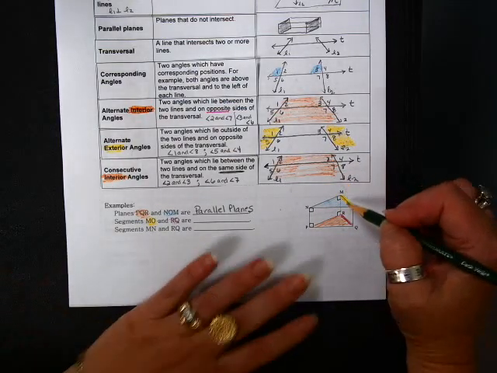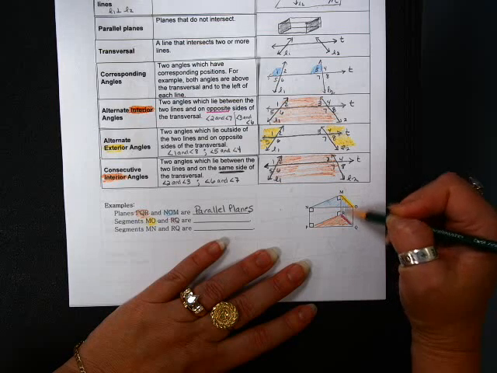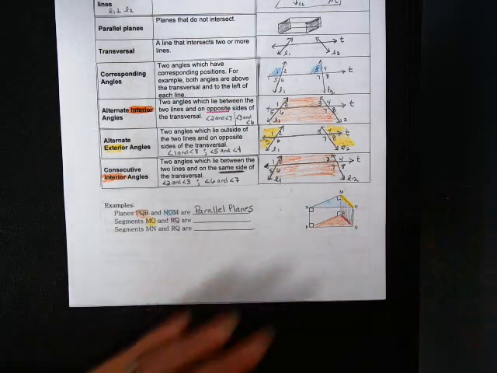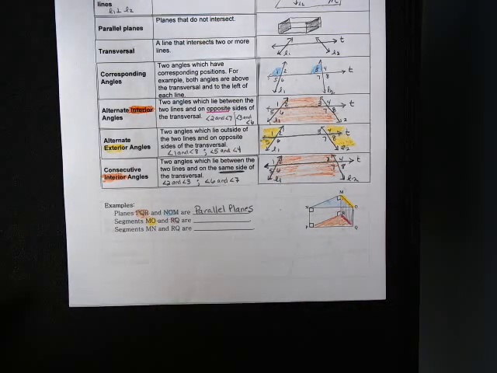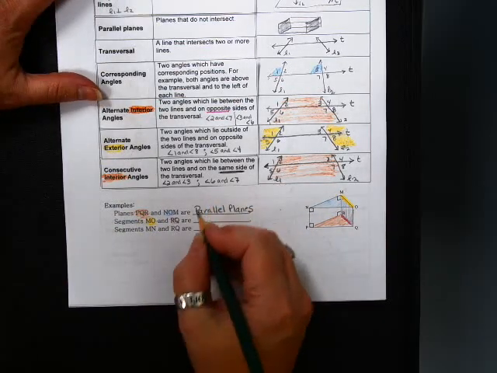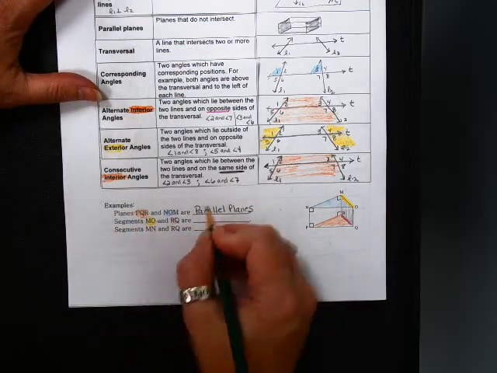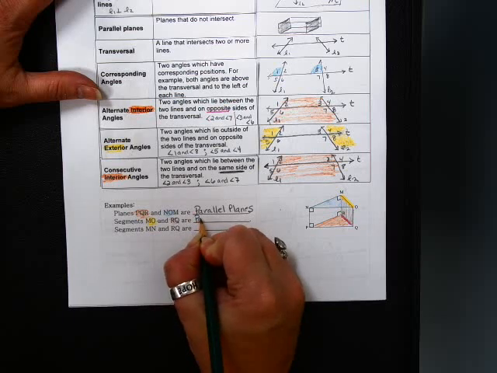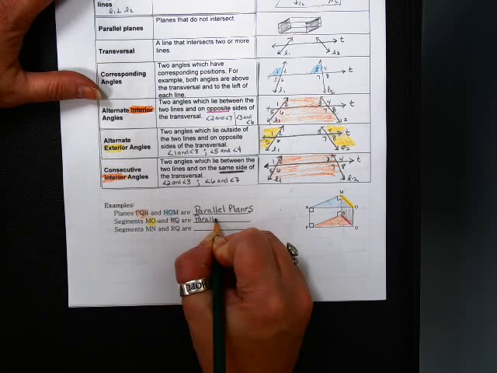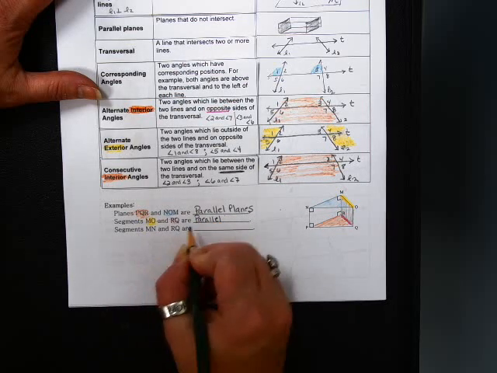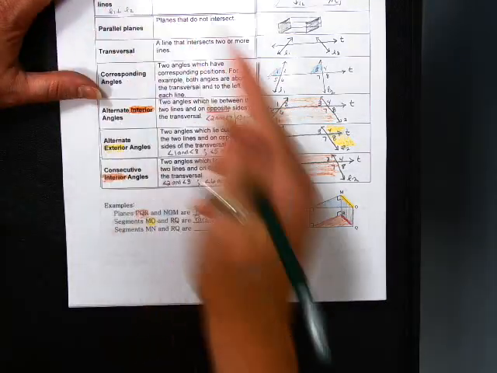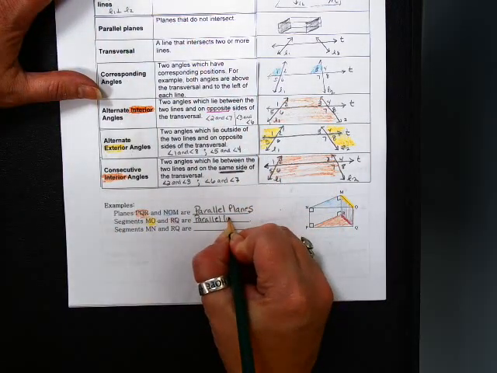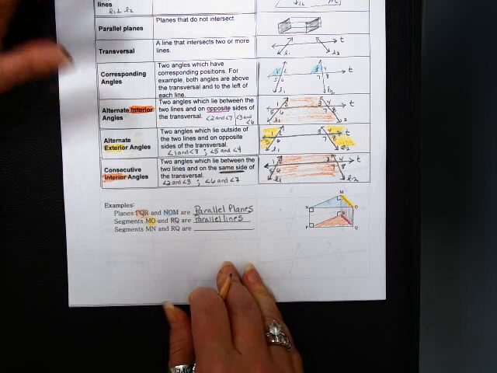Yes, they're in this plane over here. Do they intersect? Doesn't appear to intersect, so those would be parallel lines. I know we call them segments, but they fall under the parallel. We can call them parallel segments or parallel lines if we want to match it to our vocabulary word. Okay, next.